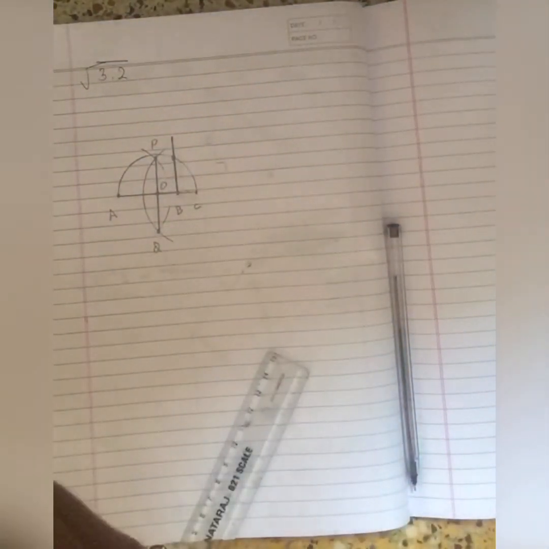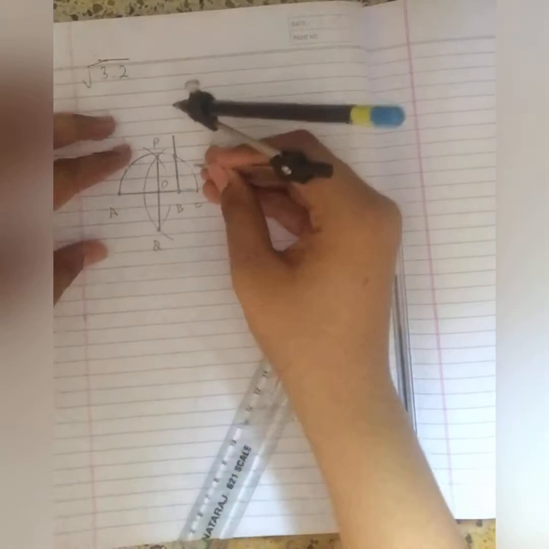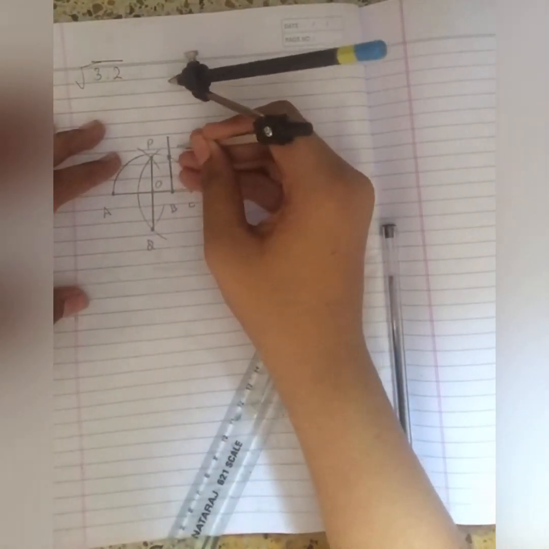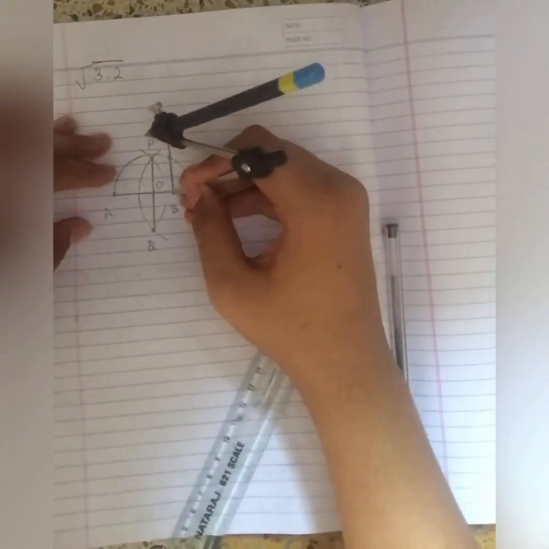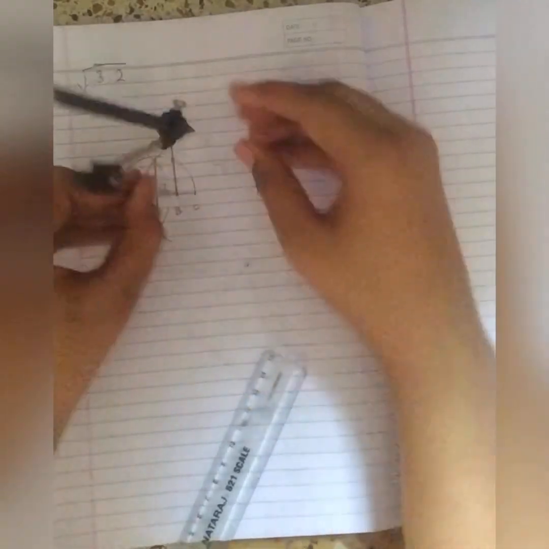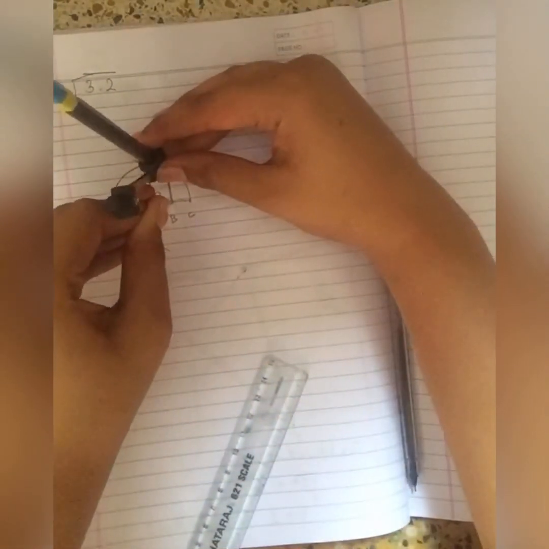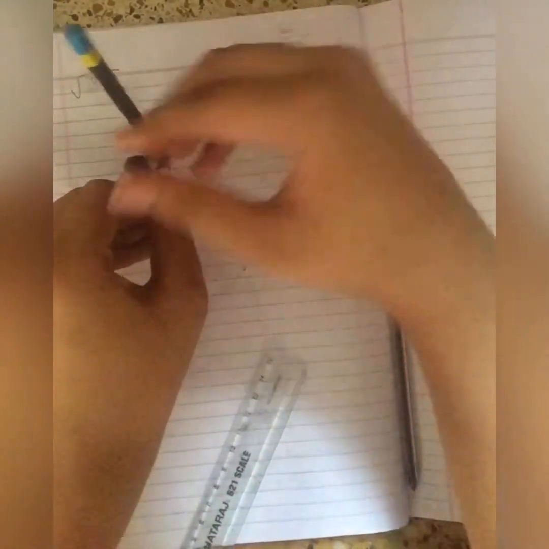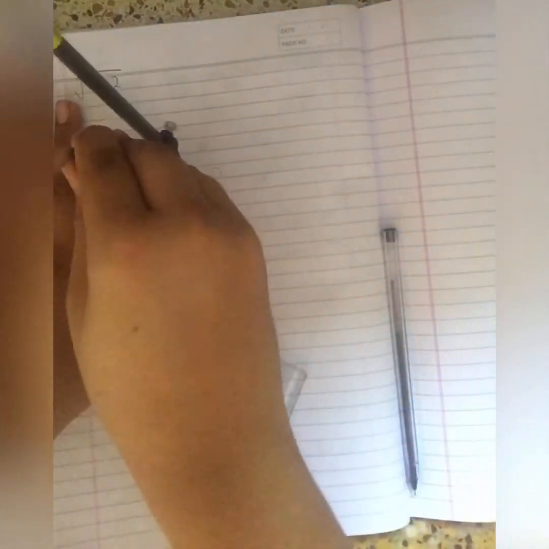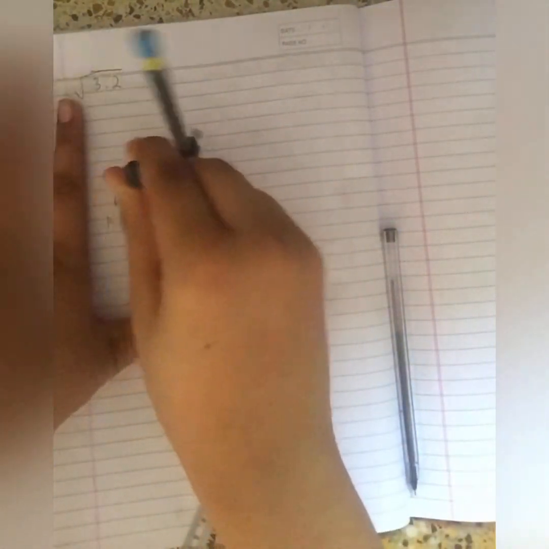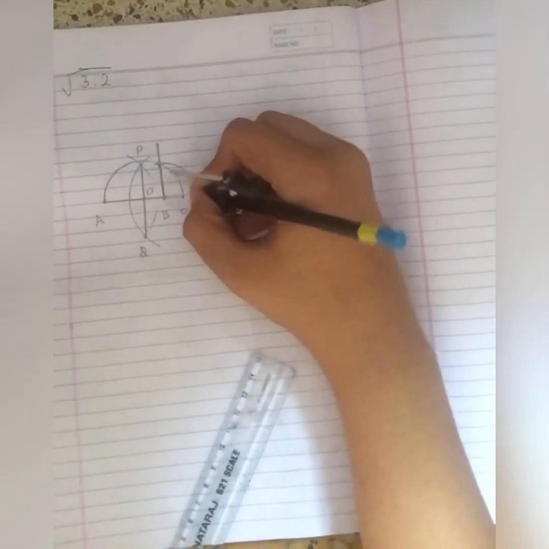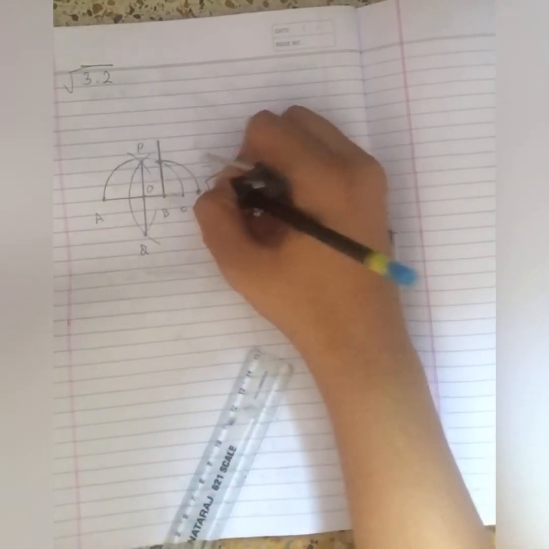So now this is square root 3.2. So let's just measure it, and we'll just draw an arc, and we have drawn square root 3.2 on our number line.